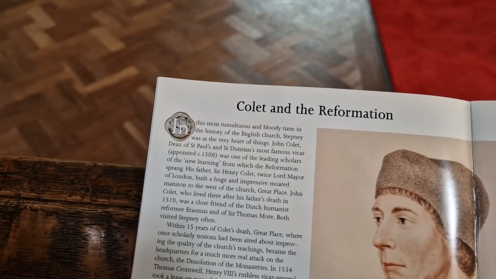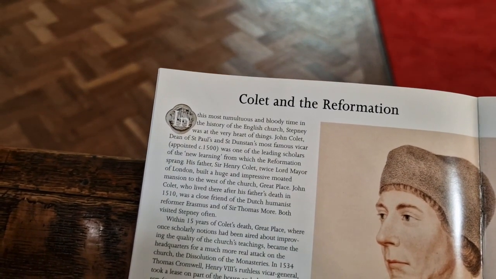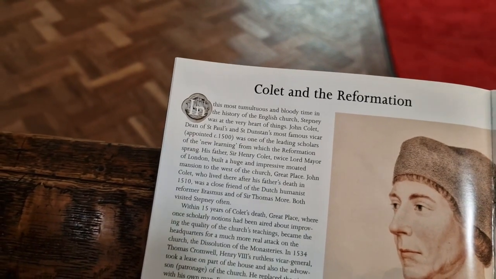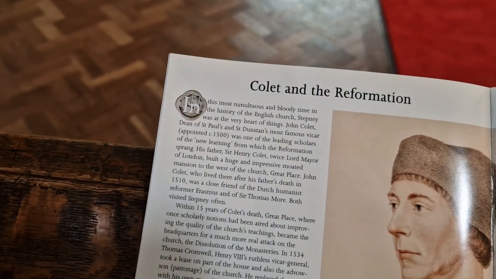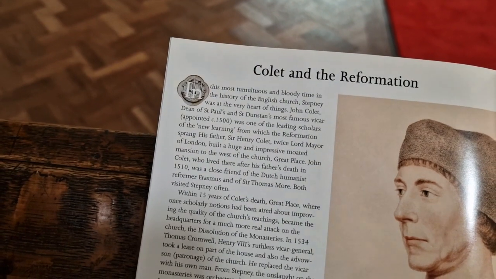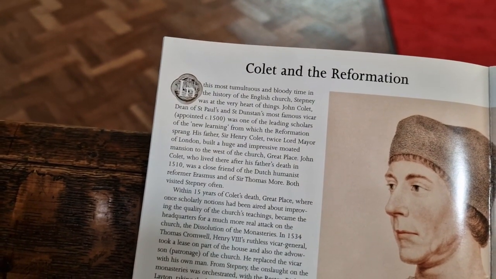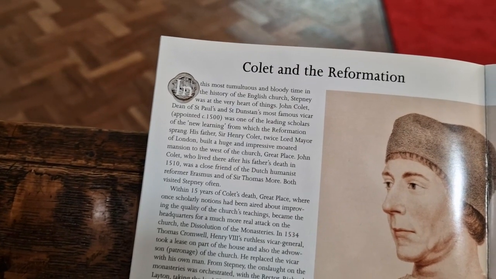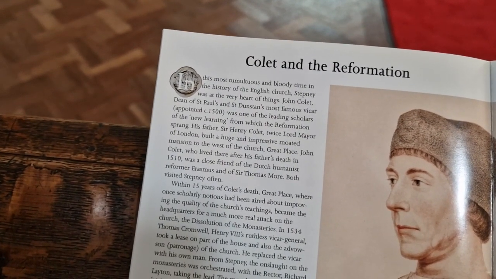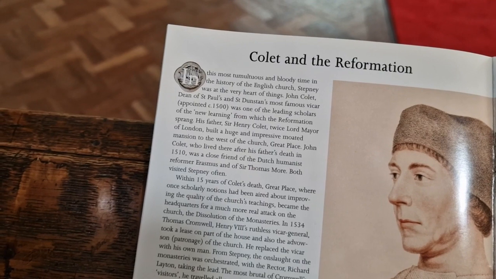His father, Sir Henry Colet, twice Lord Mayor of London, built a huge and impressive moated mansion to the west of the church, Great Place. John Colet, who lived there after his father's death in 1510, was a close friend of the Dutch humanist and reformer Erasmus and Sir Thomas More.